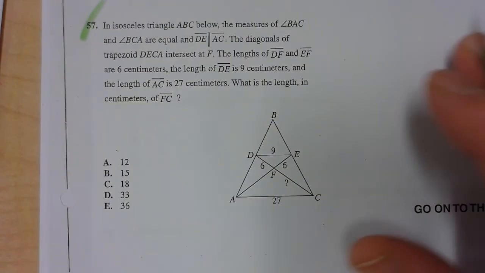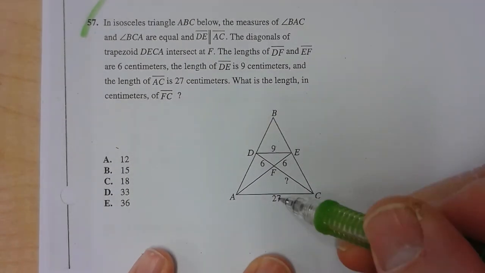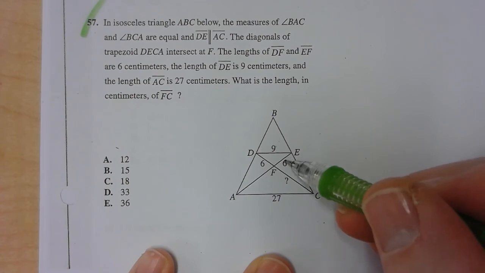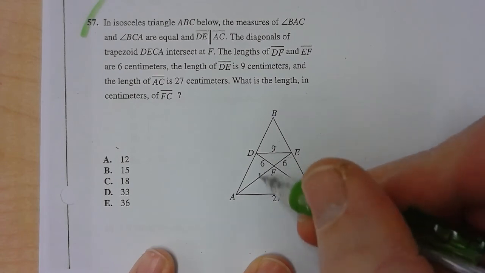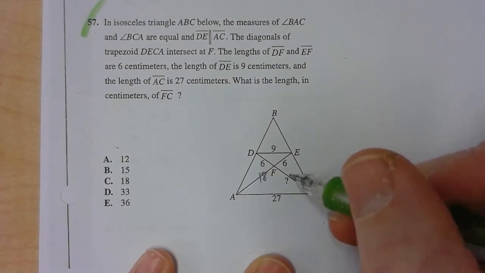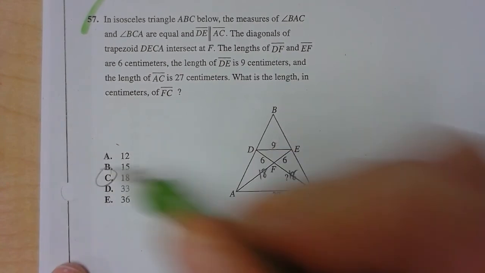The next one here, it's a ratio. So here to here is 3 times as much. So here to there is 3 times as much. So those are 18. I want to know how big those are, 18, which is C.